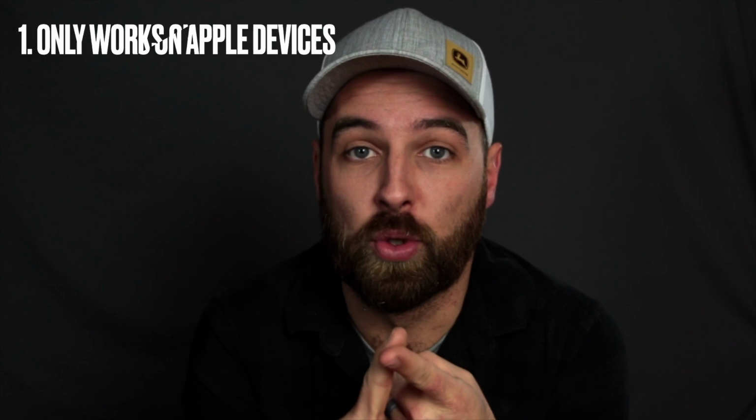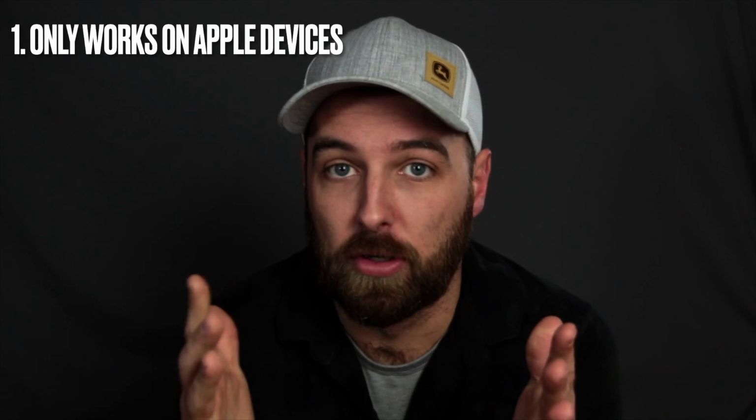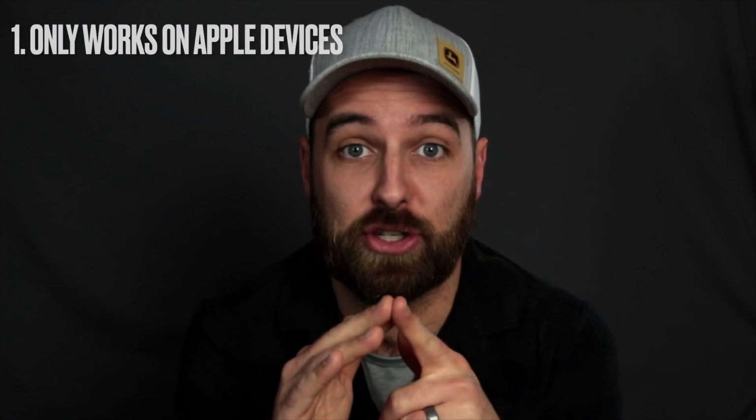Couple of downsides. Number one, this is only an iPhone, Apple ecosystem feature. So it'll work sending them to somebody's iPad, sending them to your friend's iPhone, sending them even to like a MacBook or some other Apple storage device. It's going to work seamlessly with Apple products. It is not going to work, though, on Android products or any other software. It's going to have to be an iPhone or Apple product.